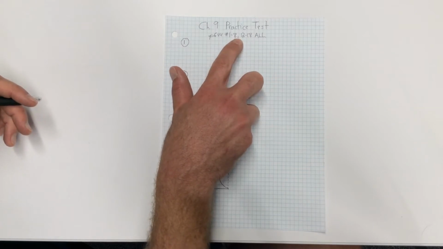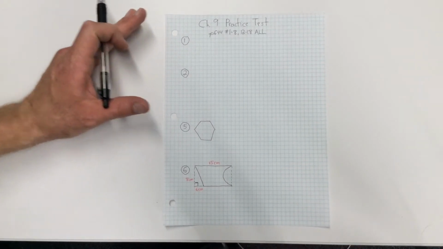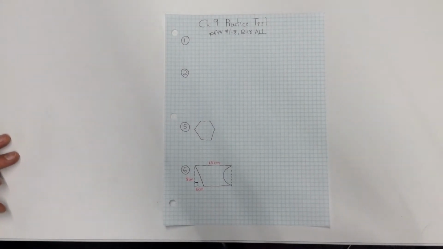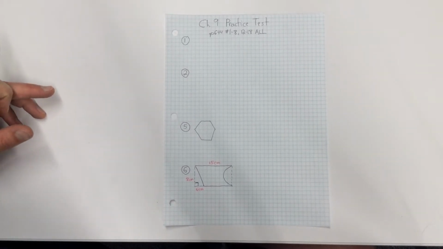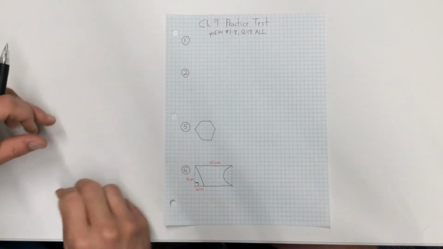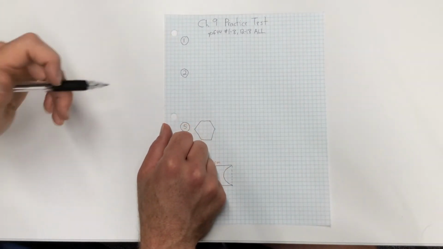Notice we're missing a couple in the middle because we did not cover 8.4 and you will not be tested on that. Okay, so I'm just going to go over a good number of these problems just to kind of review Chapter 9. We have our quiz on Monday, and then we'll be having our test later next week. So let's go ahead and jump right in.